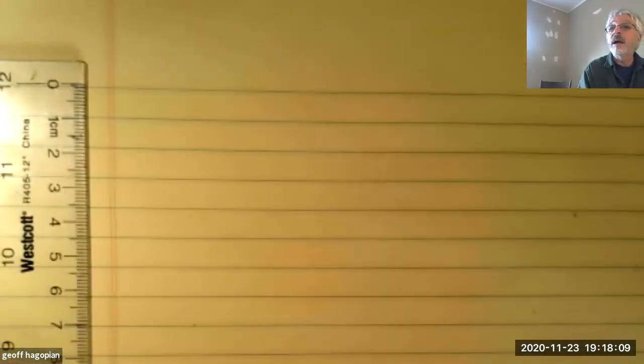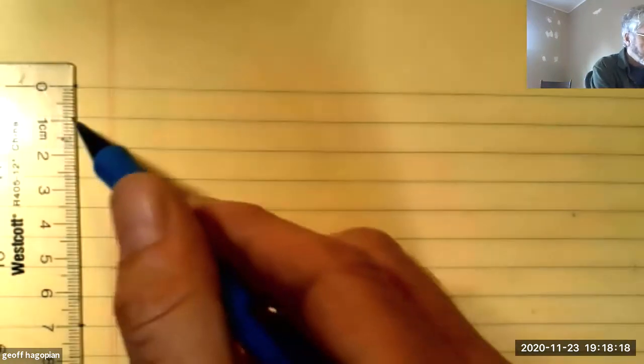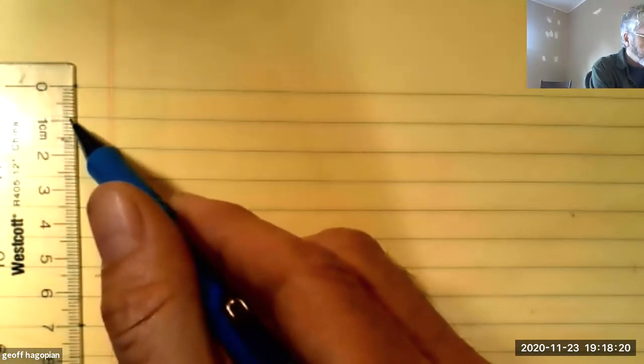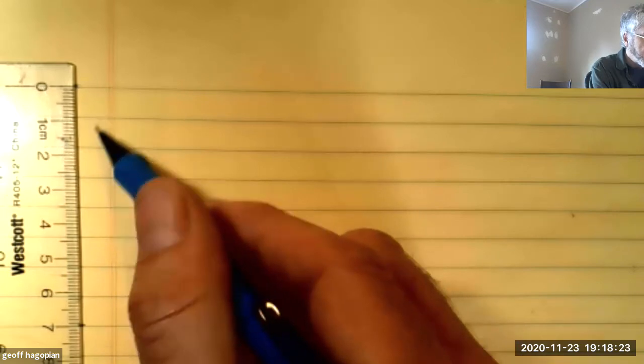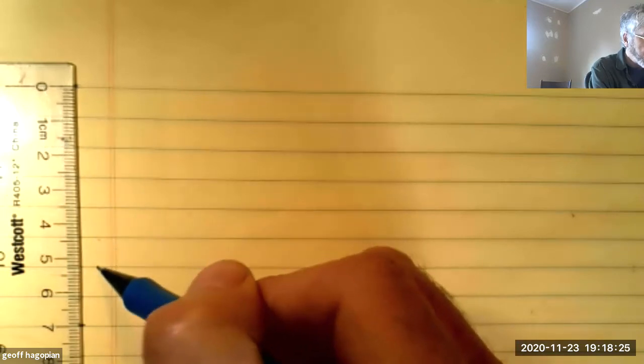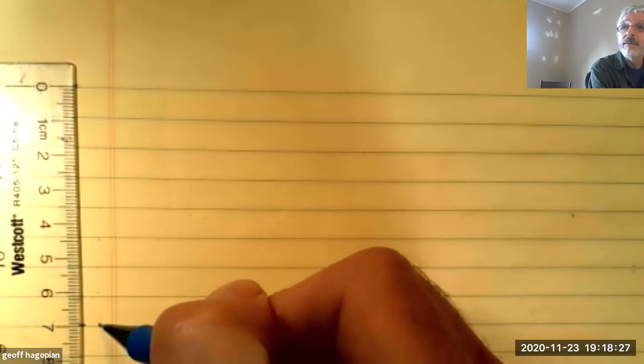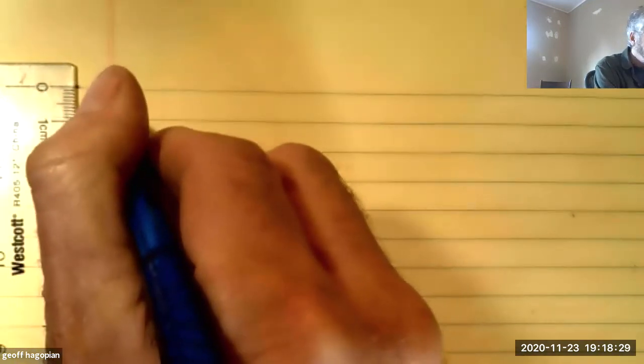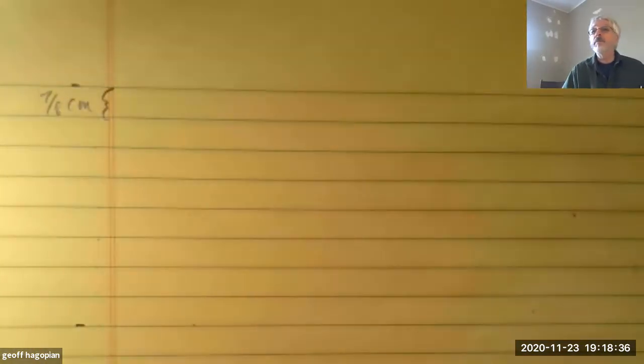They fall evenly on the centimeter markers between 0 and 7. And how many centimeters are in there? 7, but how many lines is that? 1, 2, 3, 4, 5, 6, 7, 8, right? So each one of these is 7/8 of a centimeter. Little applied math there.